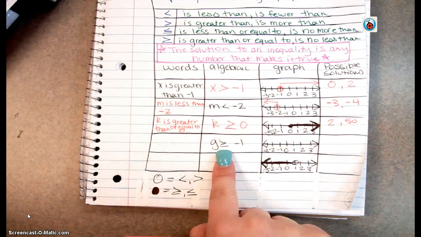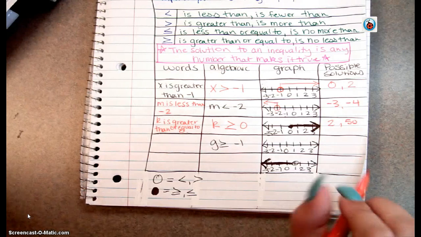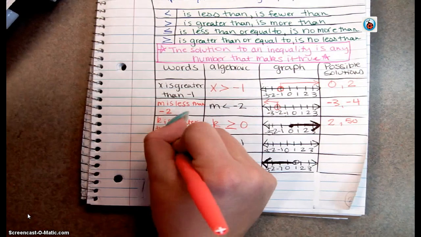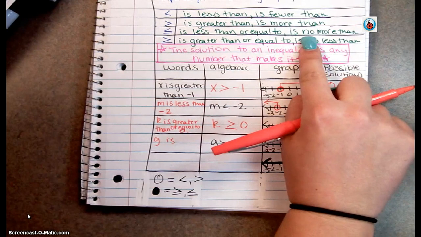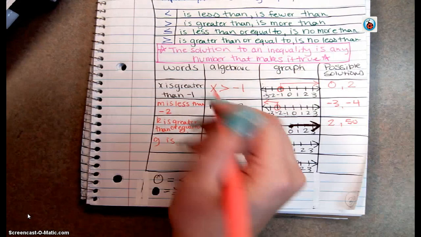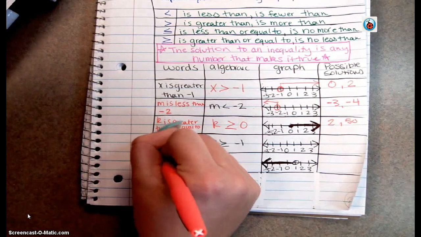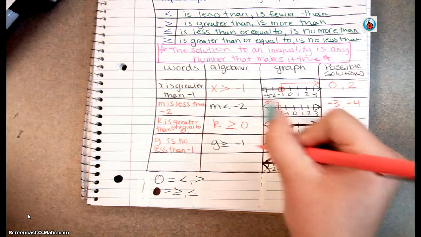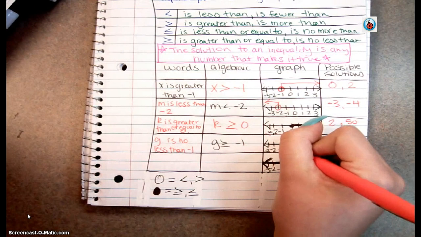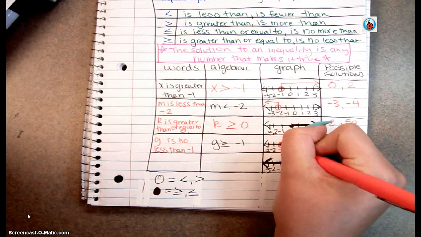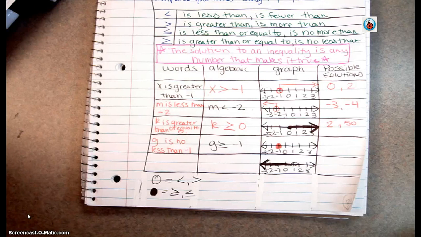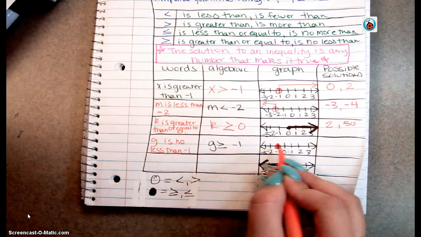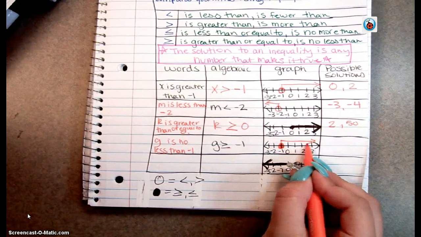G is greater than or equal to negative 1. Okay, I'm just going to write that down. Actually, I'm going to write G is no less than negative 1. So we're going to draw a circle and then shade it because it's equal to. Okay, remember, if you see the bar, it's going to be closed, and it's greater than or equal to, so it's going to go up and to the right.